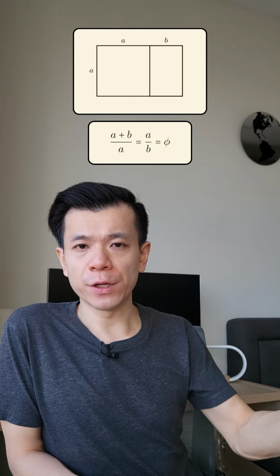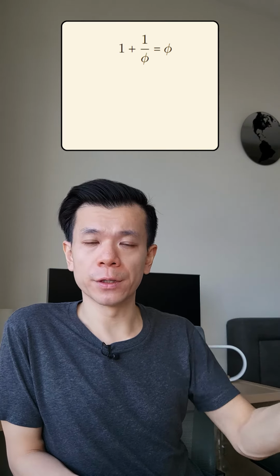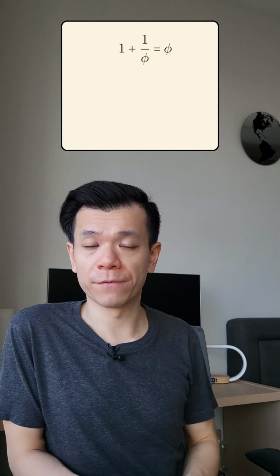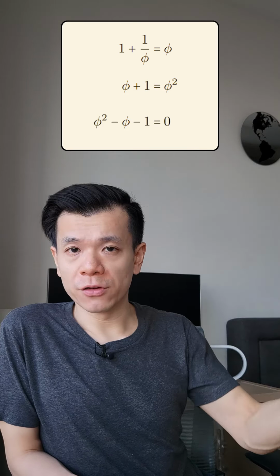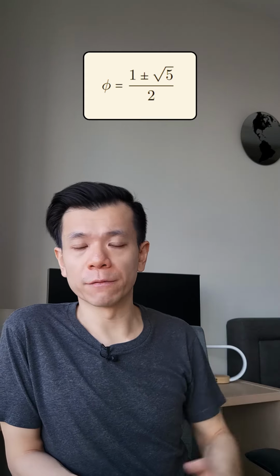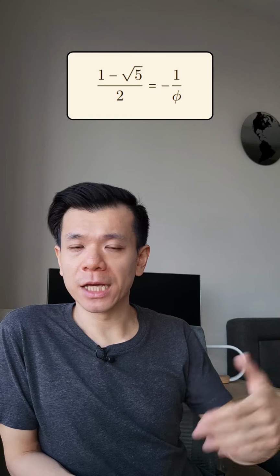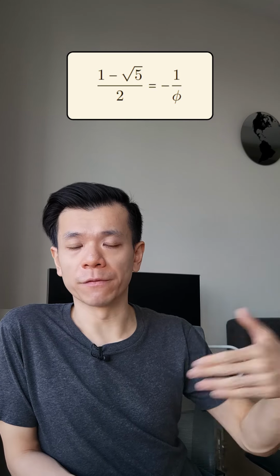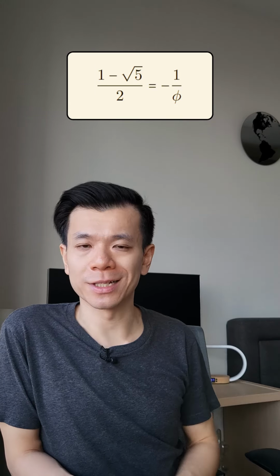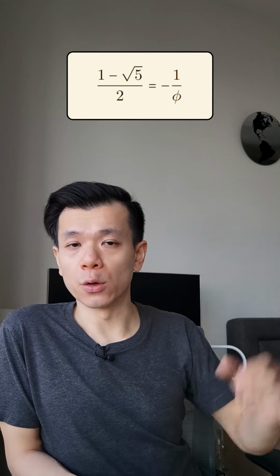So if we rewrite that equation in terms of phi, we get 1 plus 1 over phi equals phi. Multiplying through by phi, we get phi plus 1 equals phi squared. And solving this quadratic for phi, we get 1 plus root 5 over 2, or 1 minus root 5 over 2. We, of course, take the positive root here, but the negative root actually represents the negative reciprocal of phi, negative 1 over phi, which has some nice properties or connections with the original golden ratio phi.